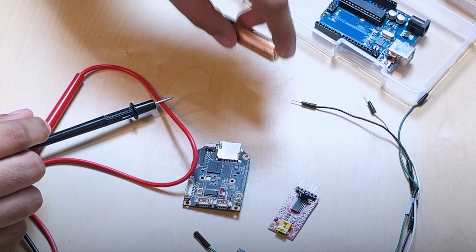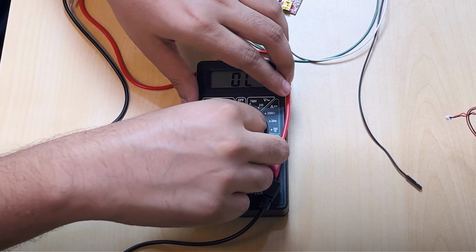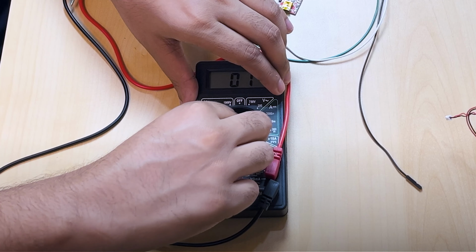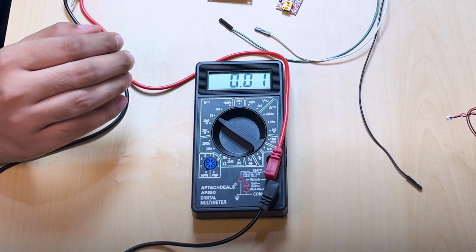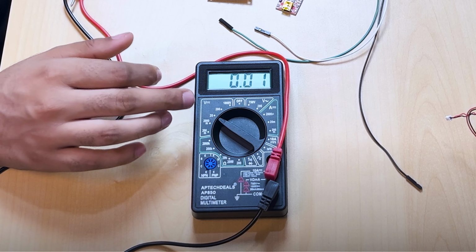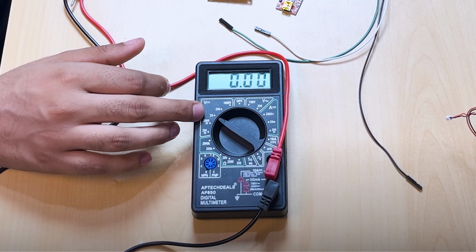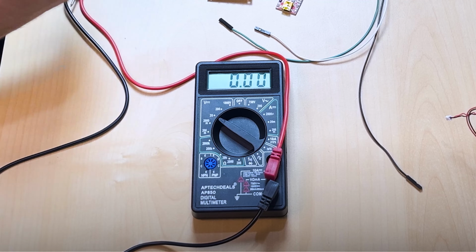Now, the other thing we need to test is the voltage. So what I'll first do is go to the voltage mode. In my multimeter, I have to set the range of measured voltage manually. So what I'll do is take the lowest range on my multimeter, which is 20 volts, as the actual voltage for which we'll be testing will be around 3 to 5 volts max.